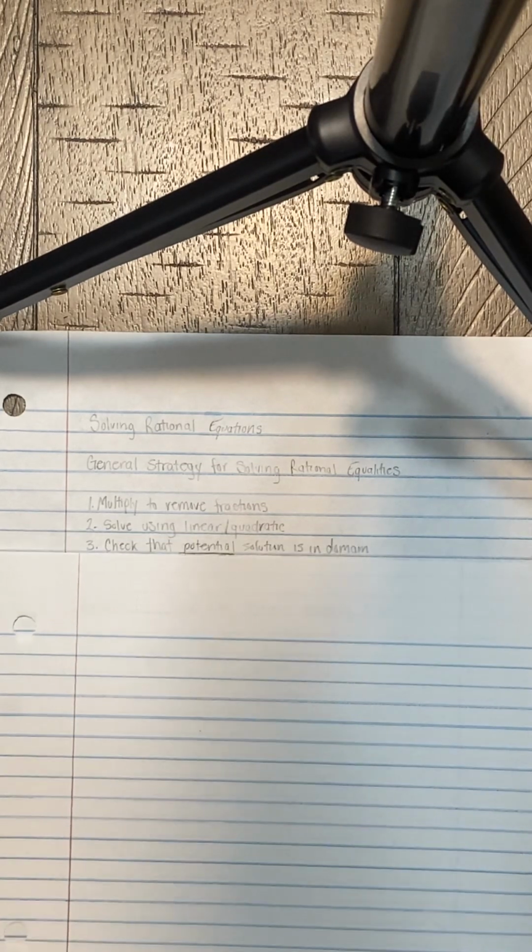In this video, I'm going to be talking about how to solve rational equations. In solving rational equations, there is a general strategy, which starts with multiplying to remove fractions, followed by solving using linear or quadratic rules, and then checking that the potential solution is within the domain.